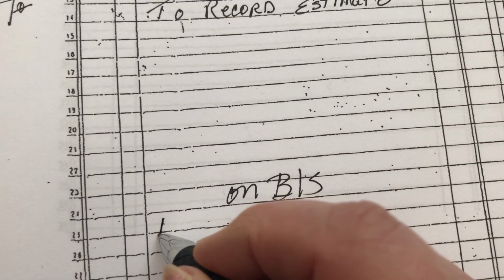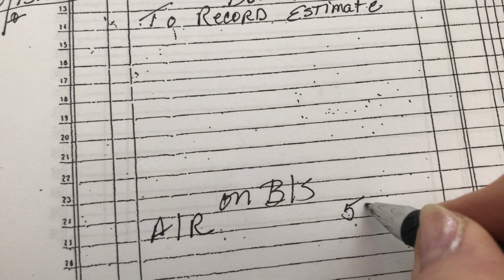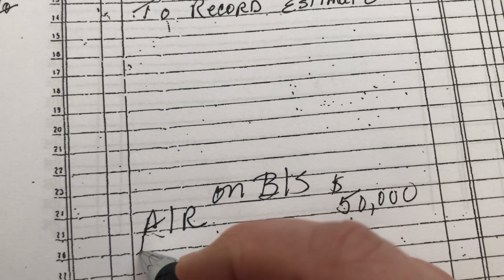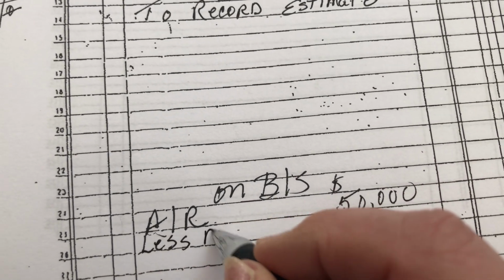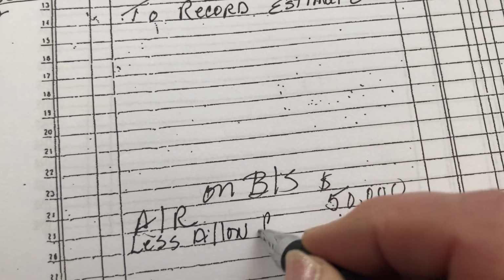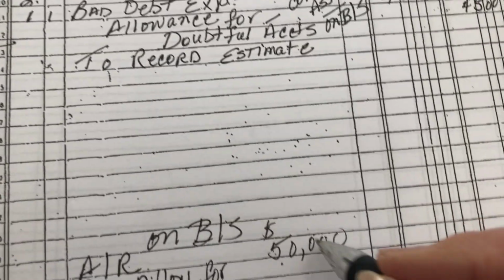You would have accounts receivable, $50,000, and then you would have less the allowance for doubtful accounts, and you would subtract that.